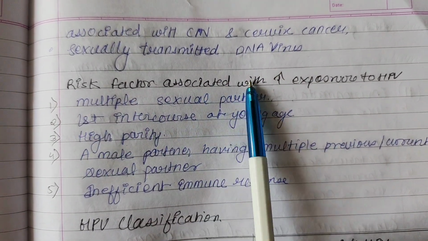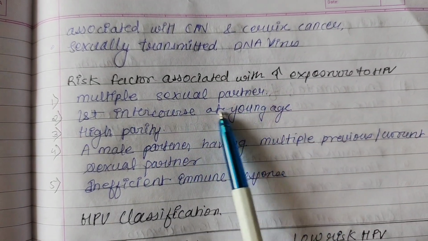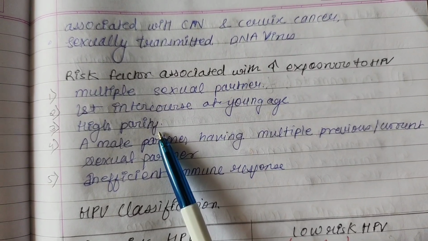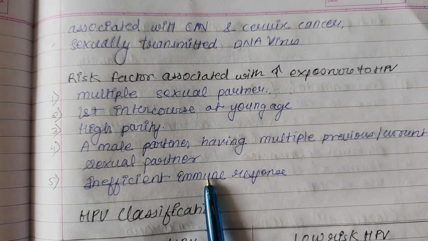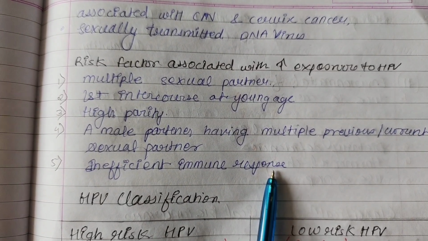Risk factors associated with increased exposure to human papilloma virus are multiple sexual partners, first intercourse at young age, high parity, means giving birth to more number of children, a male partner having multiple previous or current sexual partners, and inefficient immune response. All these lead to human papilloma virus infection.